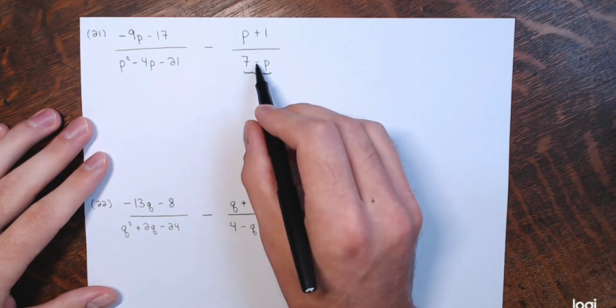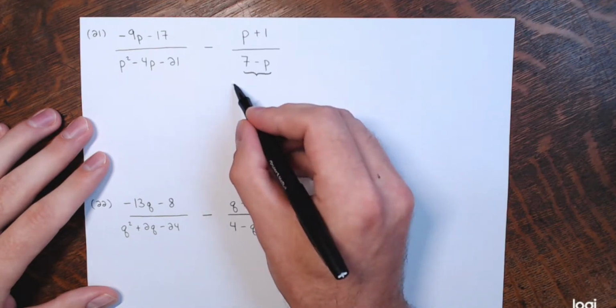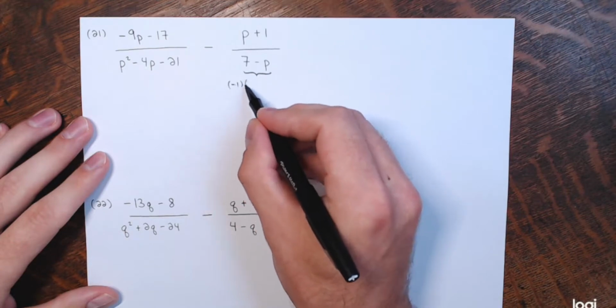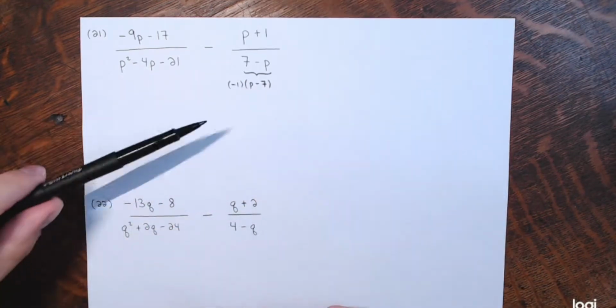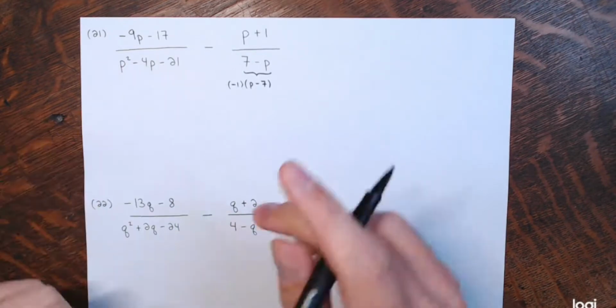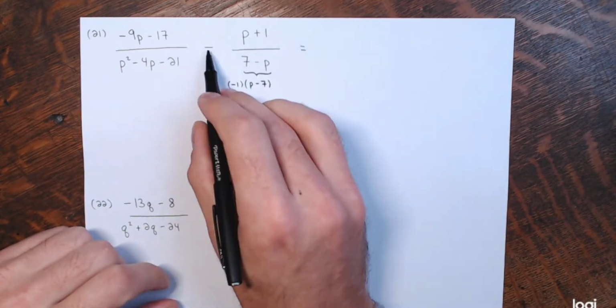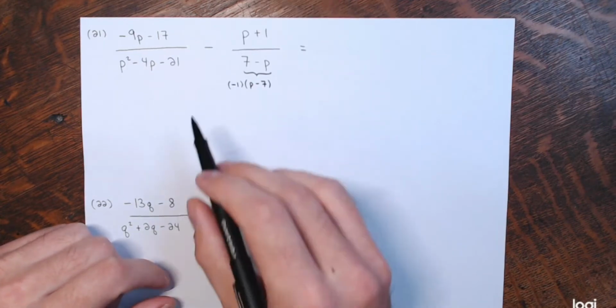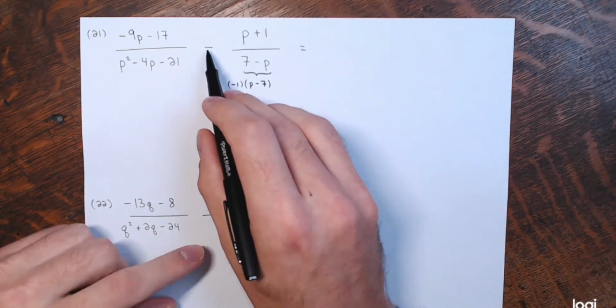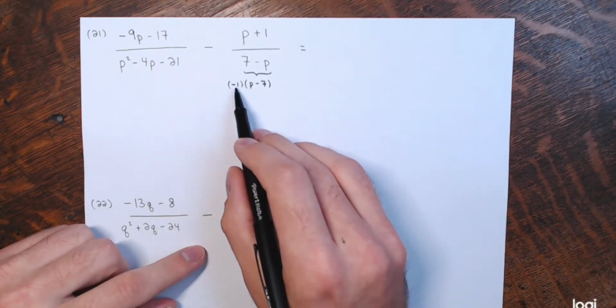So 7 minus p is the same thing as negative 1 times p minus 7. And then you can pull the negative 1 out front and change this minus to a plus. And you've probably seen this before with subtracting opposites. What we're doing here is subtracting a negative, and that makes it a positive.